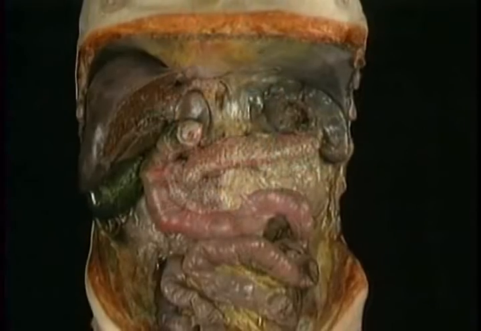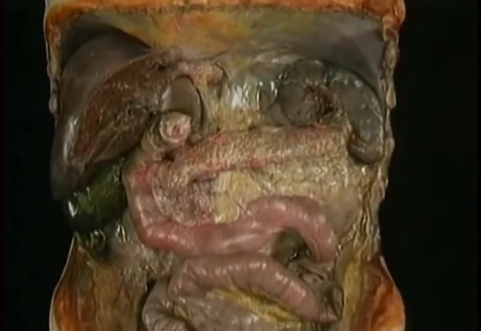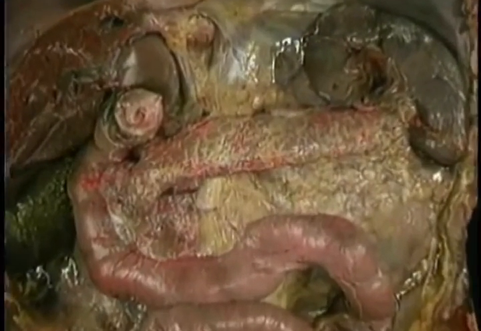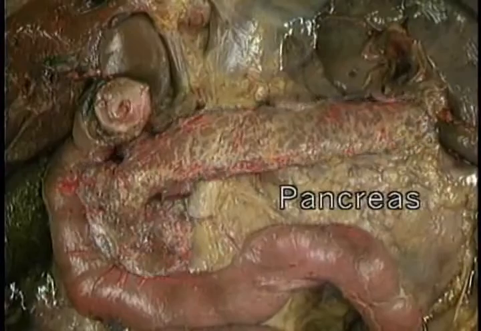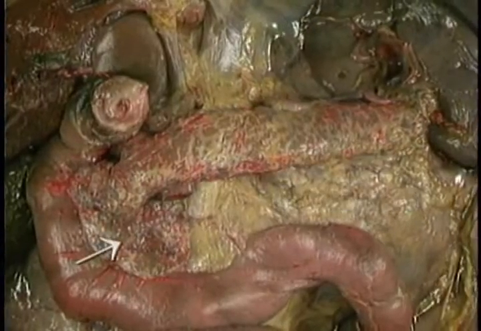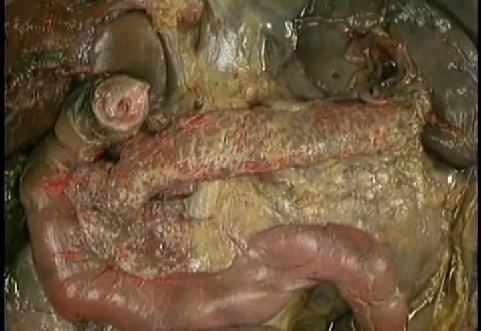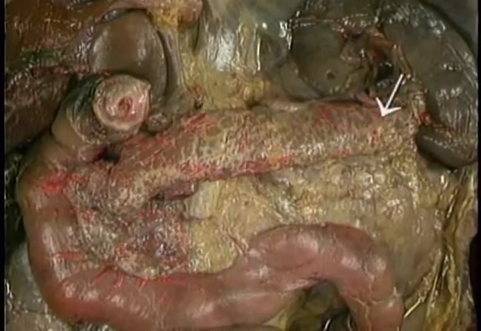The pancreas is a gland with endocrine and exocrine functions. It's closely applied to the posterior abdominal wall. To see it, we'll look at a dissection in which all of the GI tract except the duodenum has been removed. Here's the pancreas. It's described as having a head, a neck, a body, and a tail.